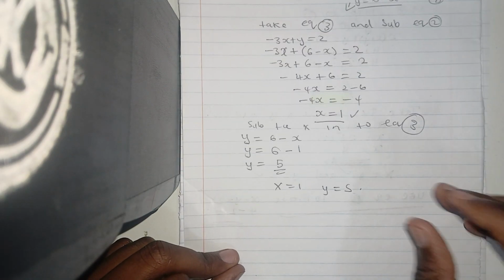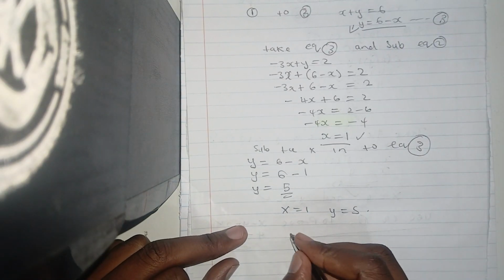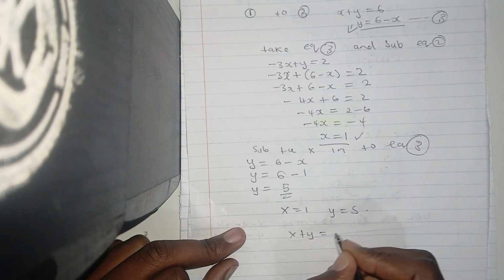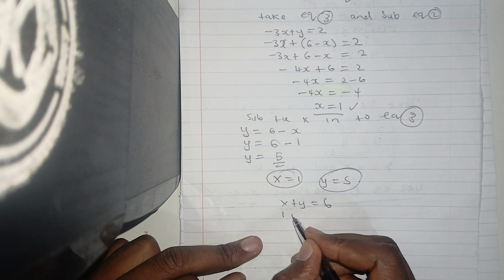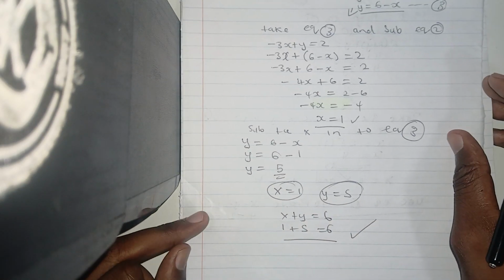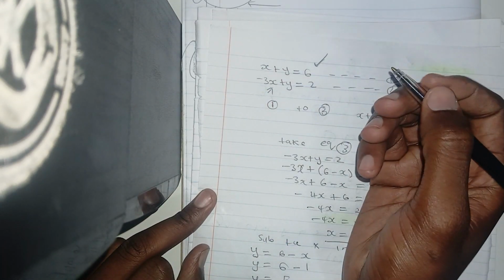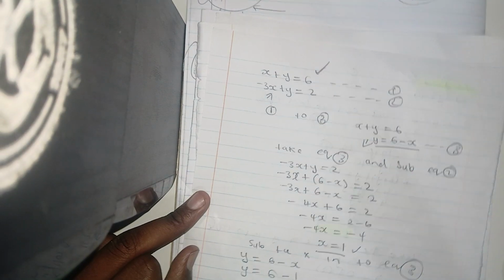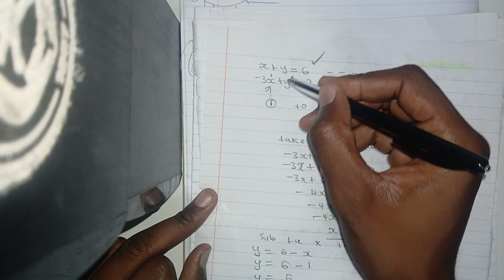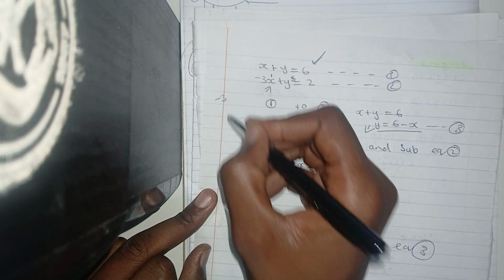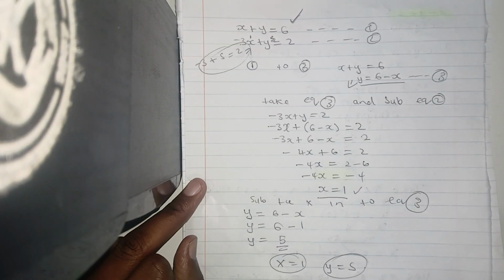We can now test if it's correct. Using x plus y is equal to 6, let us check: if we put 1 and 5 here, will they give us 6? Then it's 1 plus 5, they give us 6. So that means we solved it correctly. We can also use the other equation to test. We put our 1 here and our 5 here. Negative 3 multiplied by 1 gives you negative 3, then plus 5 gives you 2, right? So that's how we see that we did it correctly.